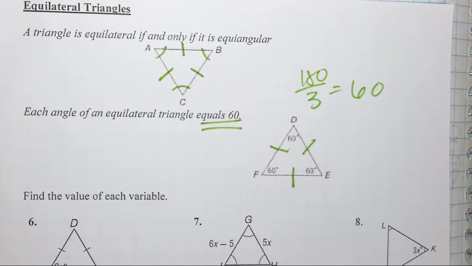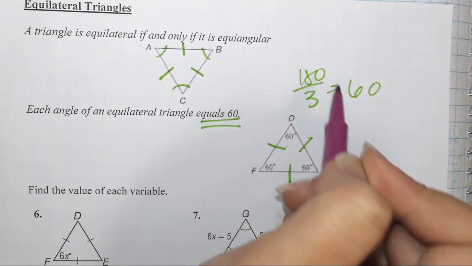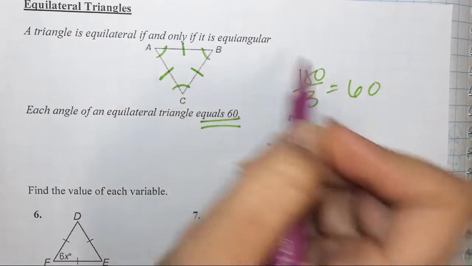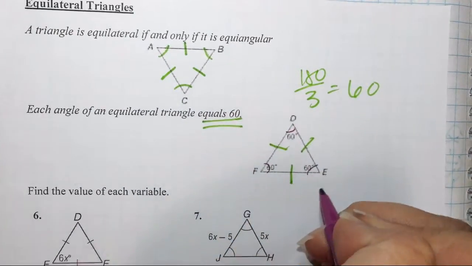Are we ready? If all sides are congruent, then all angles are 60, because 180 divided by 3 is 60. Because if the sides are congruent, the angles are congruent, which means you have 3 of the same.